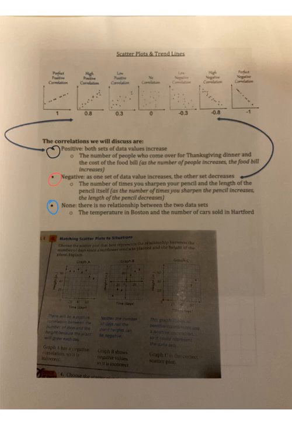And graph C shows a positive correlation. It is starting to go up. You can see that as the days increase, the height of the plant would increase. So graph C would be the correct scatter plot to model the relationship between the number of days after a sunflower seed has been planted and its height.